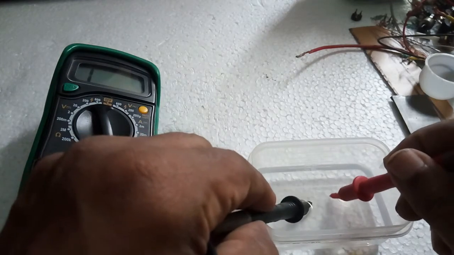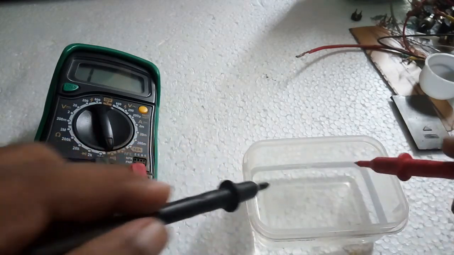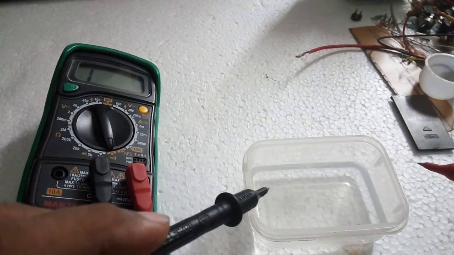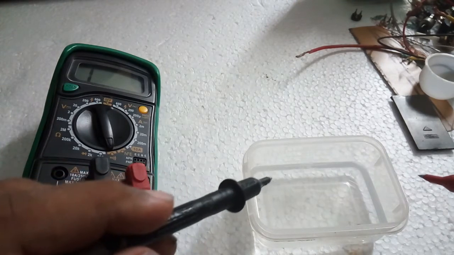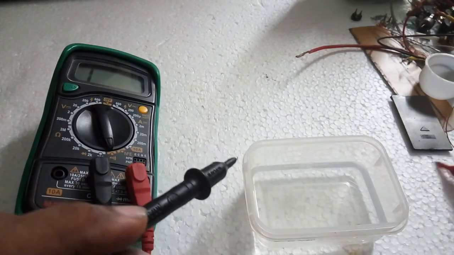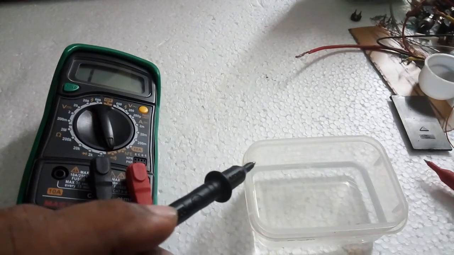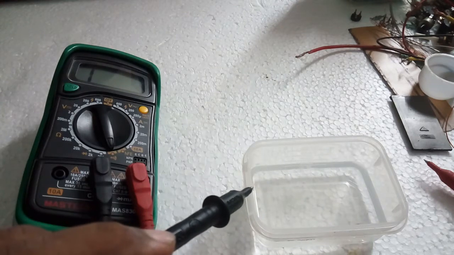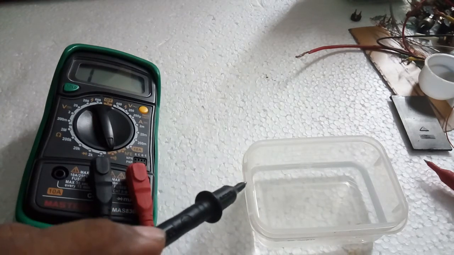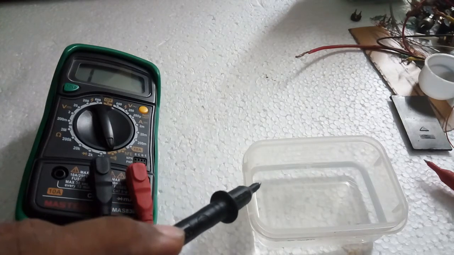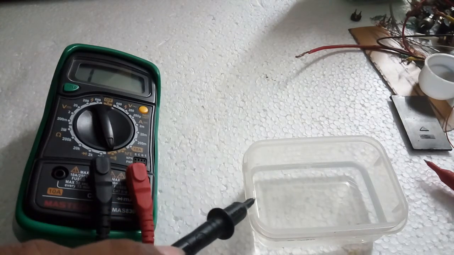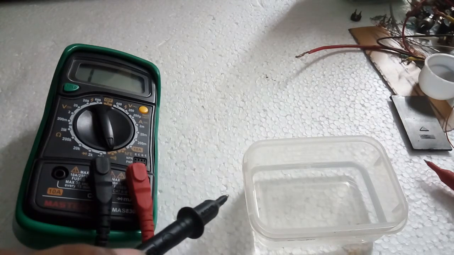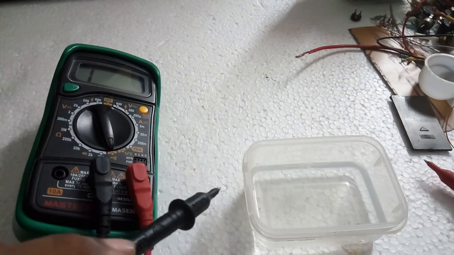Pure water is a poor conductor, but when you add some salts or other material, it may start to conduct electricity. Water is a solvent, where many salts or metal oxides, when dissolved in water, may conduct electricity.